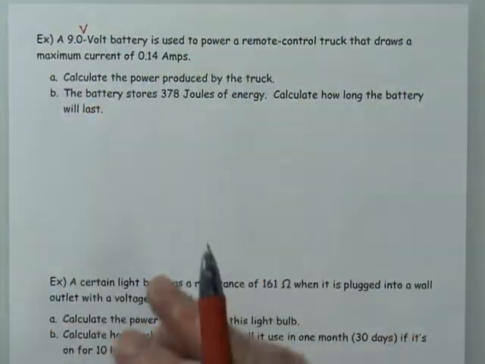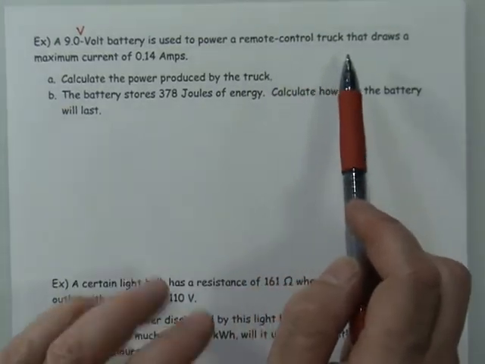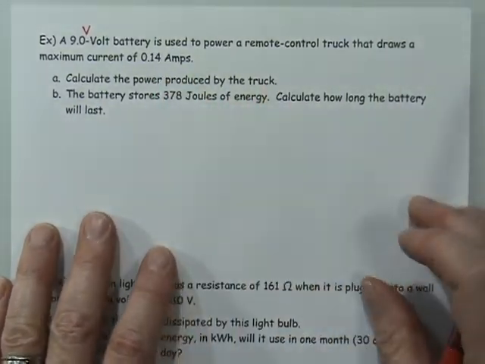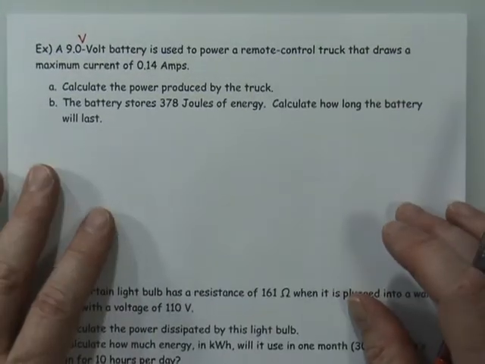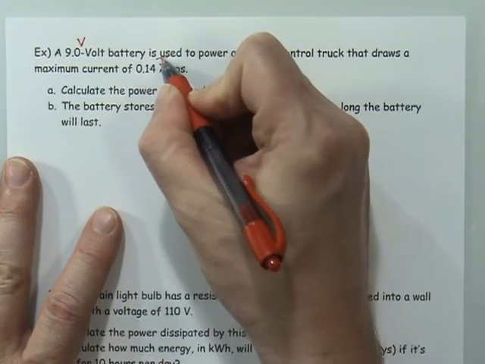The very first thing is the voltage. A 9-volt battery is used to power a remote control truck that draws a maximum current of 0.14 amps, and that 0.14 amps is going to be drawn when the truck is at its maximum speed. So here is I, right?